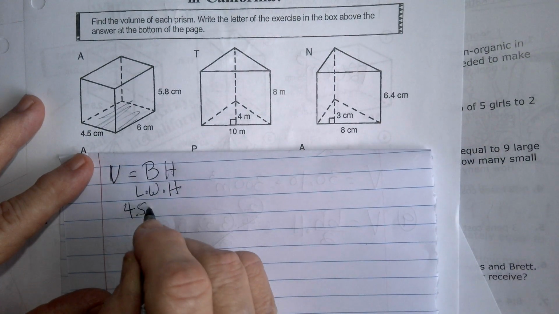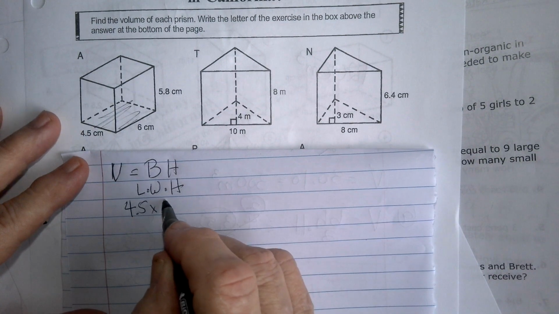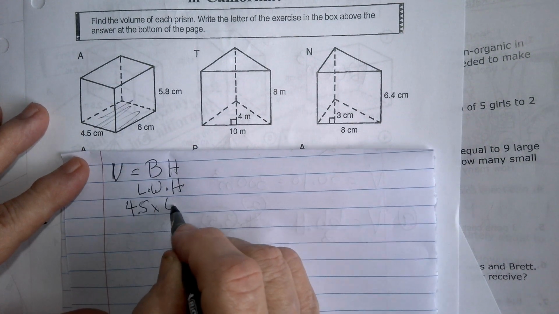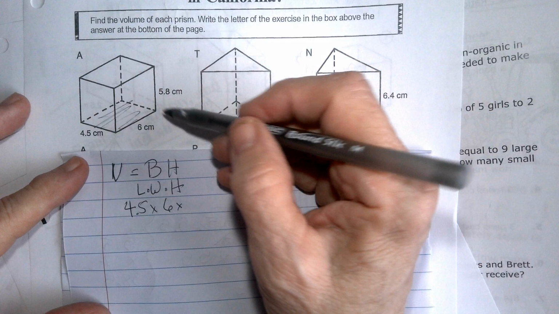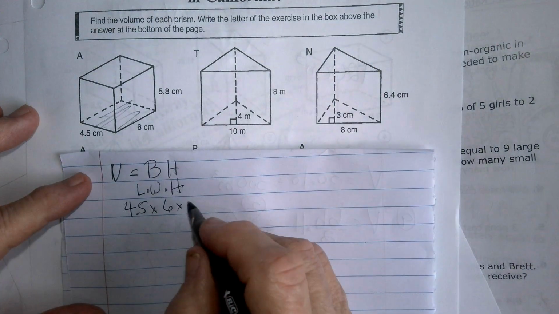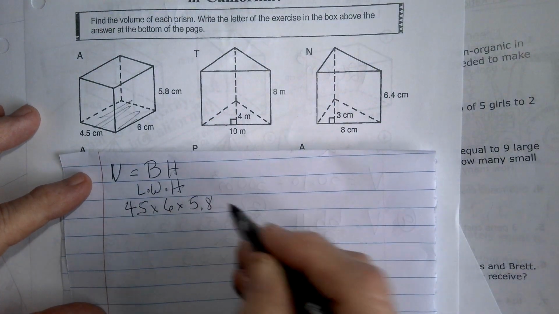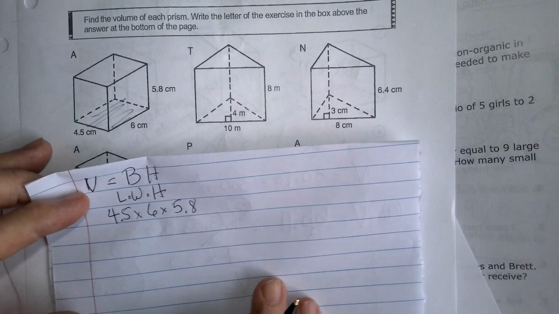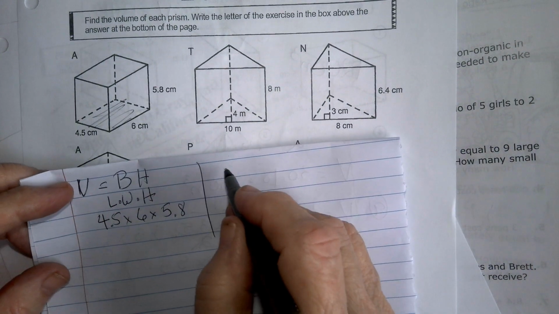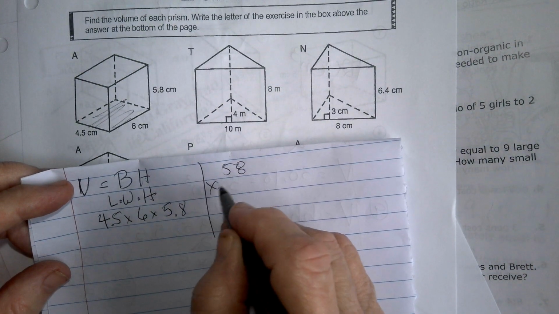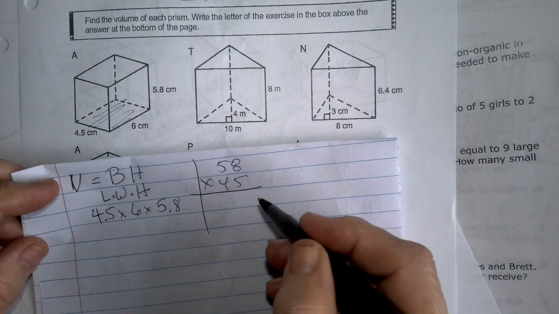4.5 times what? 6. Times 6 times the height of the entire prism times 5.8. And this is going to be kind of ugly, so I'm going to help you with this multiplication. So I'm going to go 58 times 45 without a decimal.